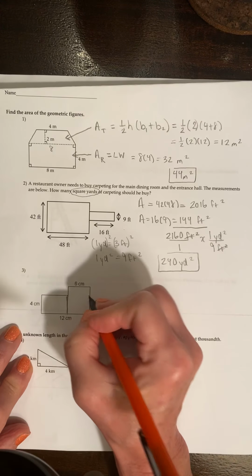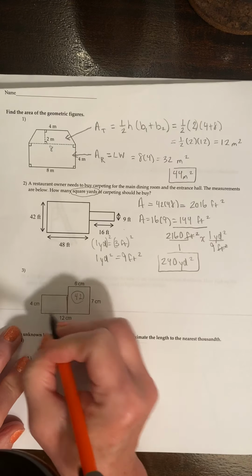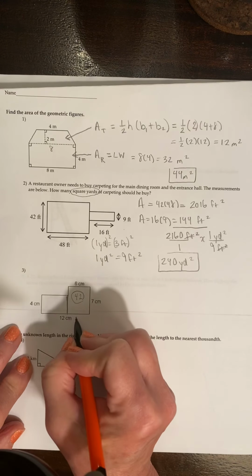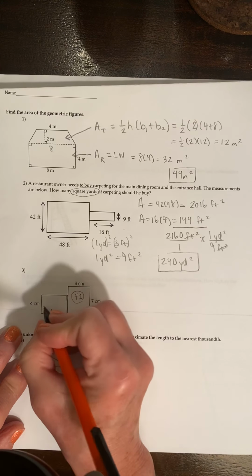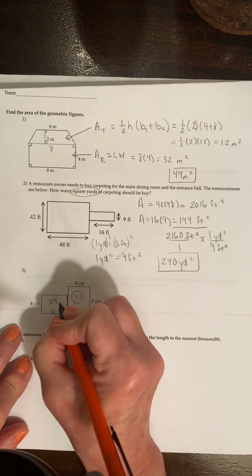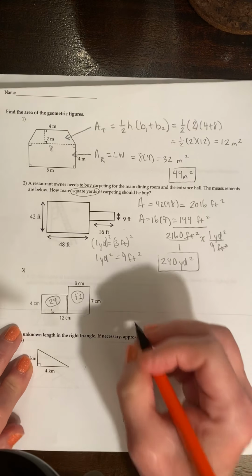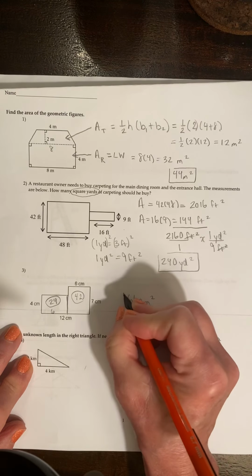Okay, so we have a 6 by 7, that's 42 if you multiply. This is 4. Now, all the way across is 12. That's 6, so that would be 6 here. And so 4 by 6 is 24. And we'll add those two together to get the total, and that's 66 centimeters squared.